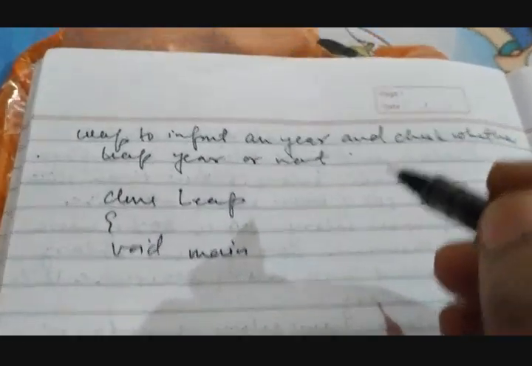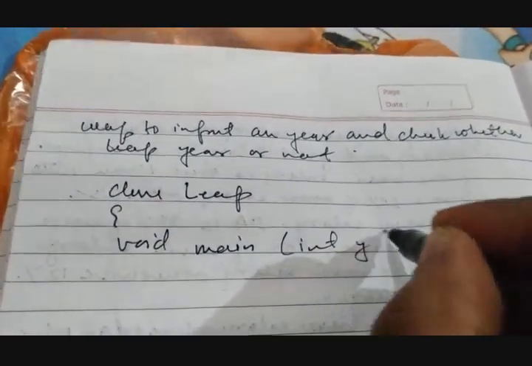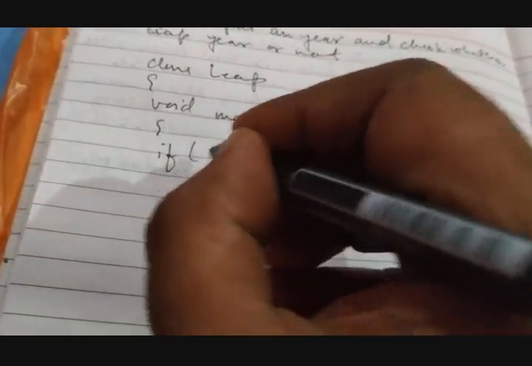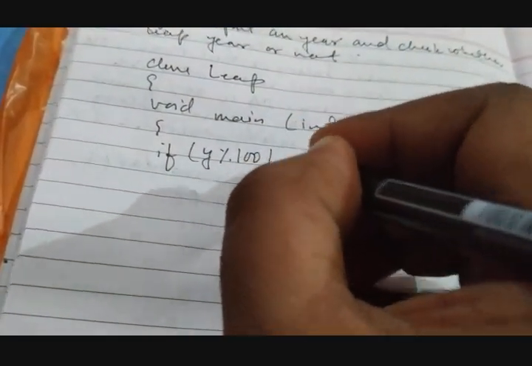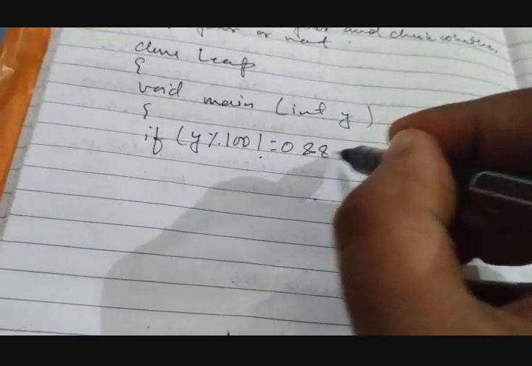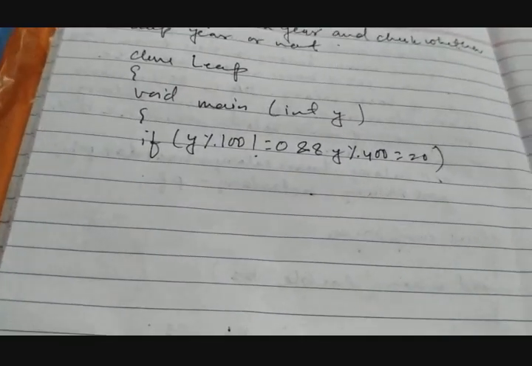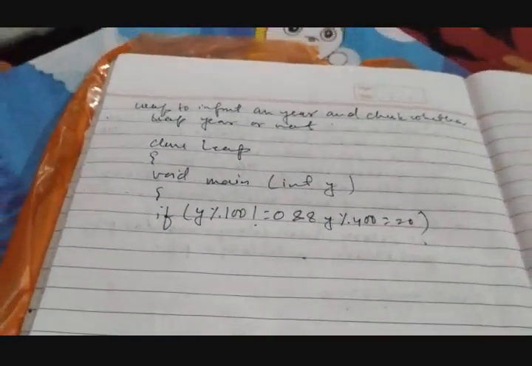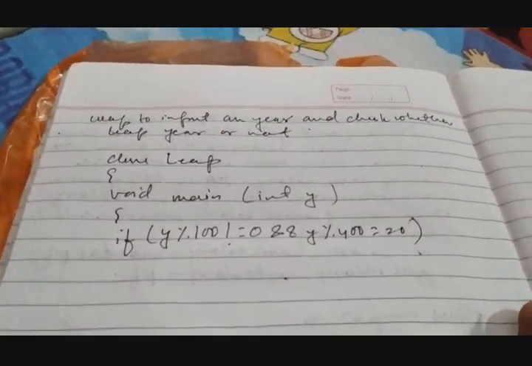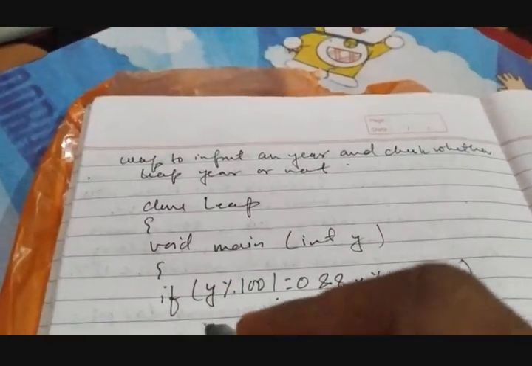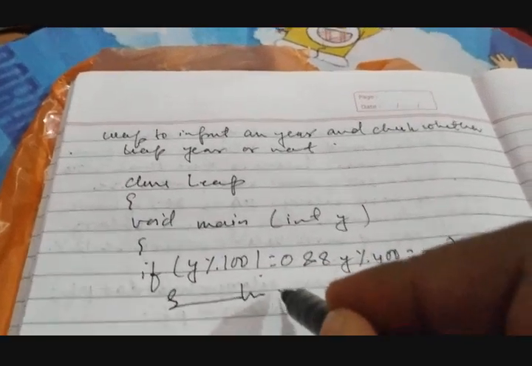Now we are going to check for the century years also. Alright, int y. Now what is the century year? Those extra seconds which are left combine together in 100 years and they become a leap year. If y mod 100 is not equal to 0 and y mod 400 equals 0.